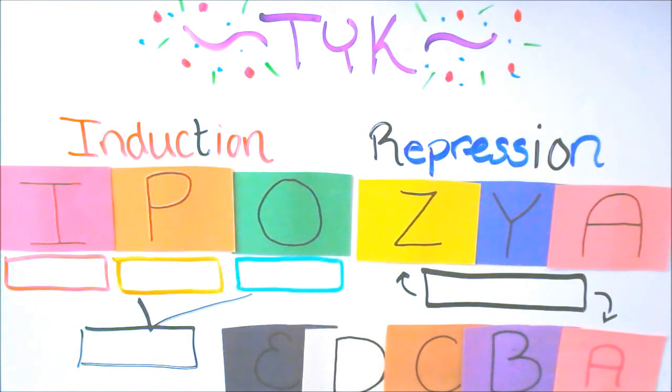Okay, this is the test your knowledge section of the video. I have induction and repression. I want you to give me all of the facts about these two words. And we have our Operon Models. And I want you to fill in all of these blanks. And then I want you to tell me which one is the inducible operon and which one is the repressible operon.